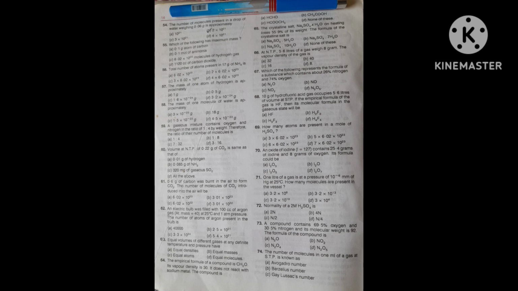Okay. Next question I am telling you, question number 72. Normality of 2M H2SO4, where M is capital M for molarity. It is very easy, a direct answer you can tell. You know that H2SO4 molecular weight is 98, and 98 divided by 49.